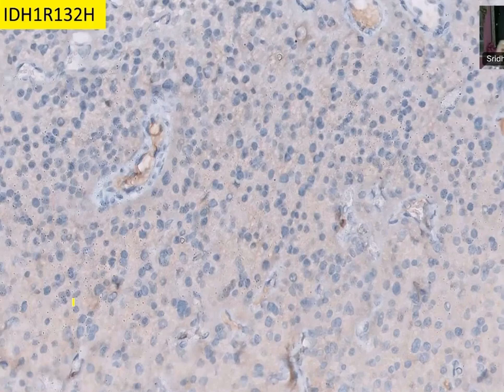How will you interpret this? What is the interpretation of ATRX here? What are you seeing here? You can see the endothelial cells are all positive here, and the tumor cells are not labeled. There is loss of expression, sir. When there is loss of expression, what does it tell you? It tells me that it is not an oligodendroglioma. Yes, it is not an oligo, so it has to be astro. Now you're saying it's an astrocytic tumor, but IDH you have not confirmed.